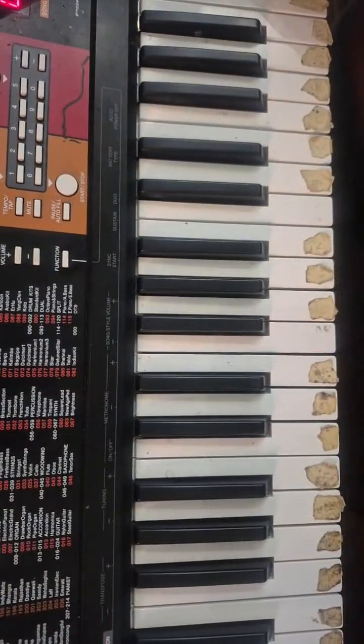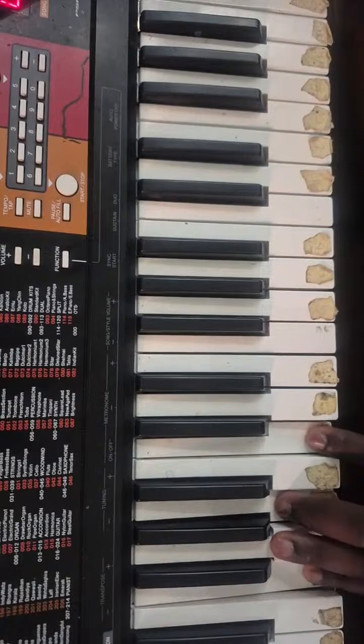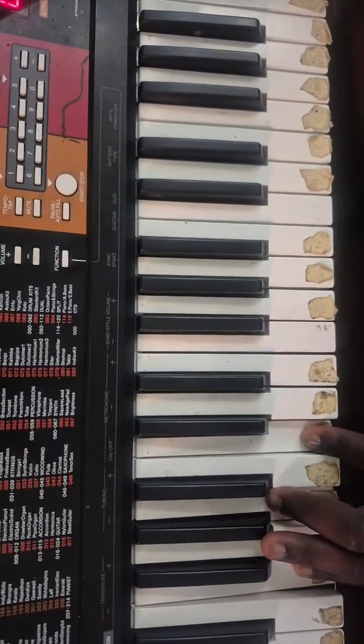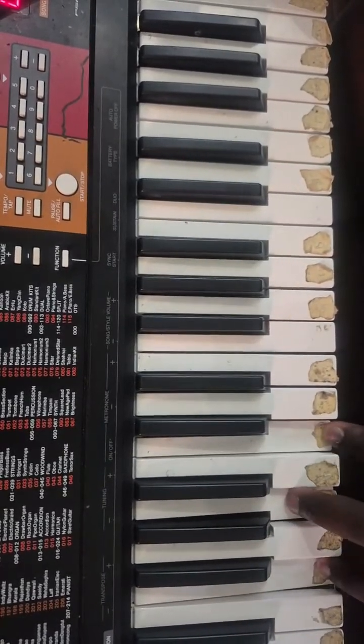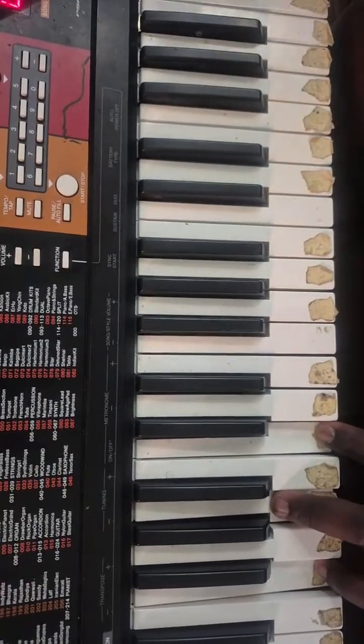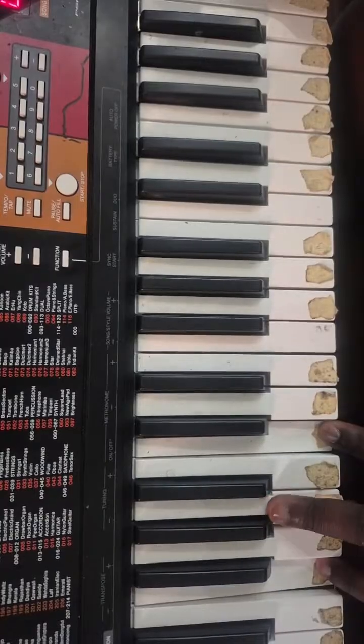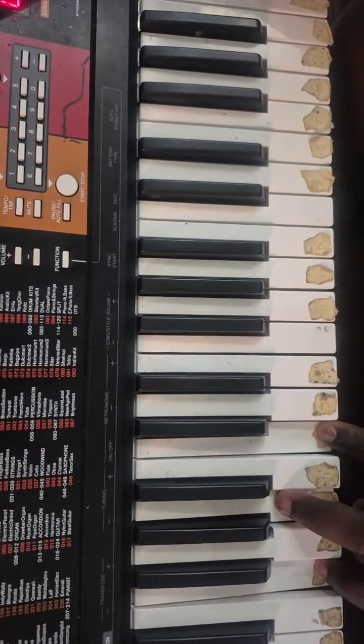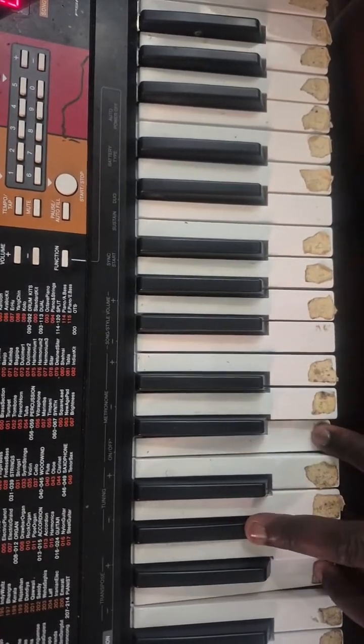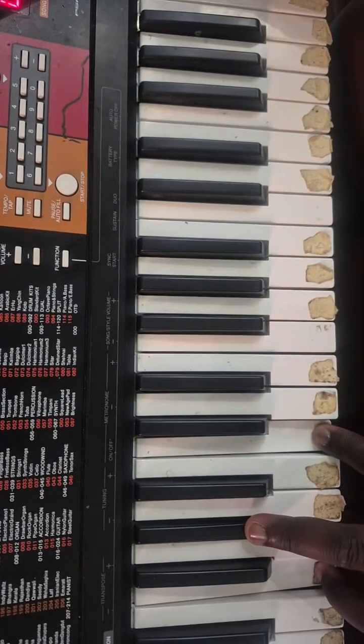Okay. So get on the keys, just pick F. So this is your F major. Okay. And we said that if you want to play your F minor, all you need to do is flatten your 3. So this is 3. Flatten it by a semitone. That's your F major, okay?